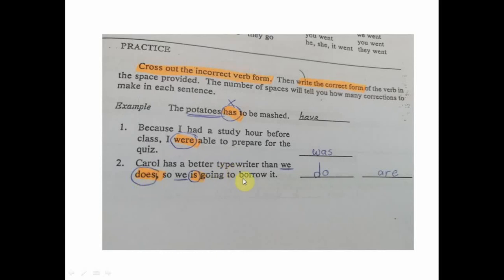"Carol has a better typewriter than we does, so we is going to borrow it." The first subject is we, and we is a plural pronoun, a plural subject. So it needs a plural verb, which is do. We say we do, not we does. The second one, we are, not we is. To make this agreement in number between the subject and the verb, we should change is to are.